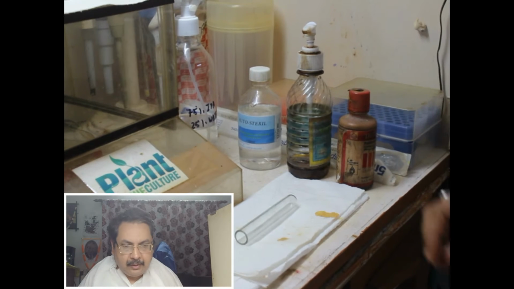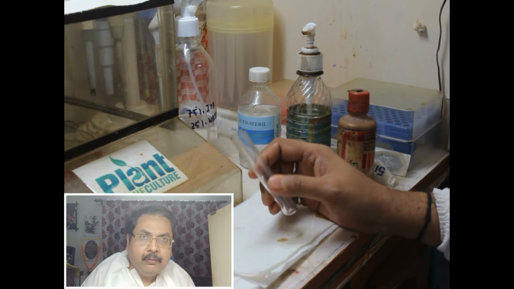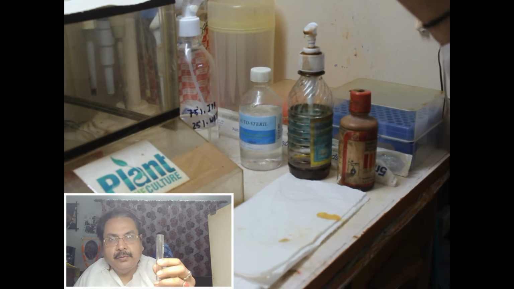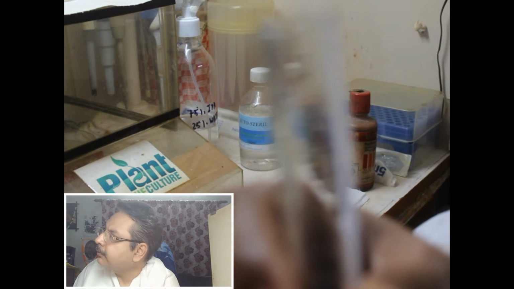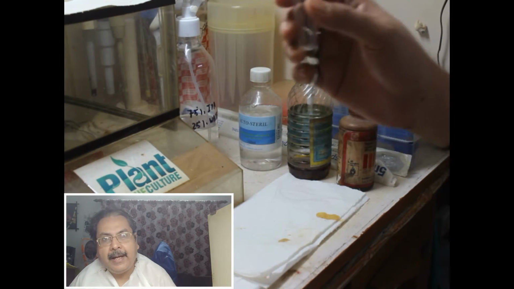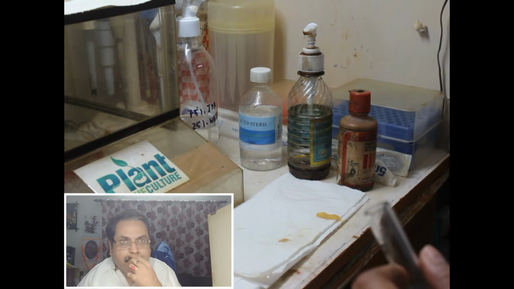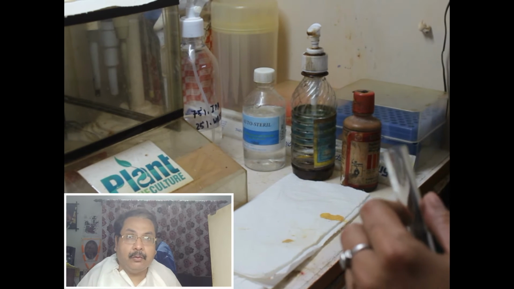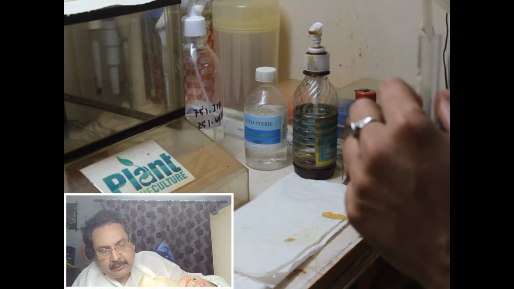So friends, our second part. Now we are talking about distilled water. First we will take a test tube, as you can see, and we are going to take some of our laboratory distilled water to test whether it is distilled water or not.